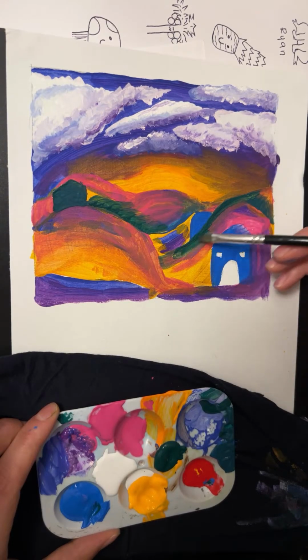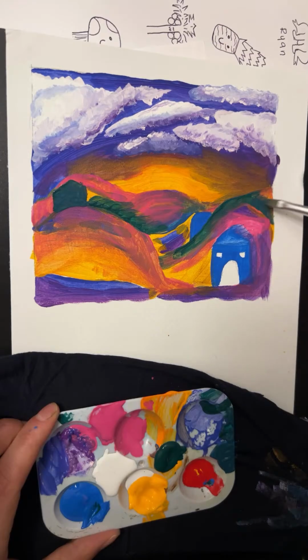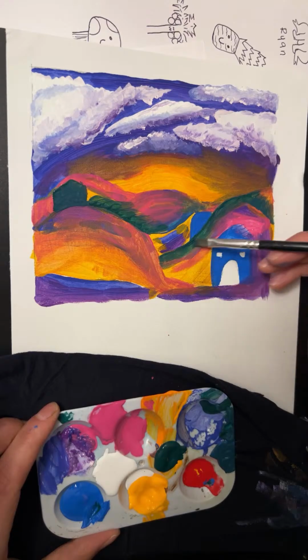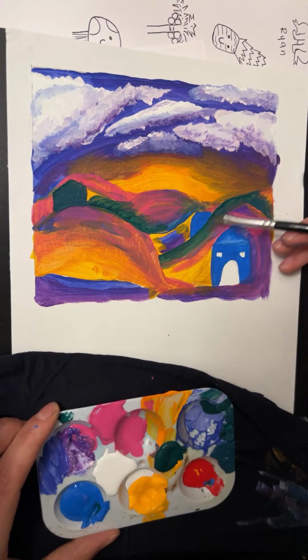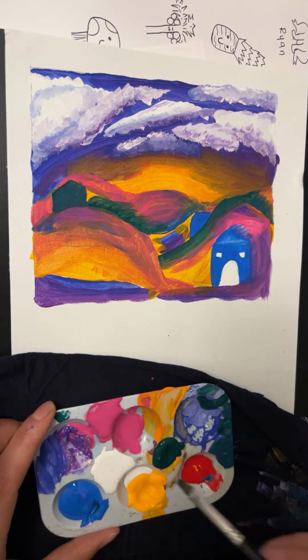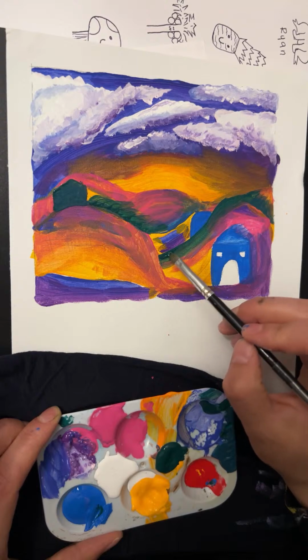This is tricky because of the quality of the paint, but we can make it work. That's our challenge today: working with very affordable paint that anybody can purchase and make something beautiful out of it.